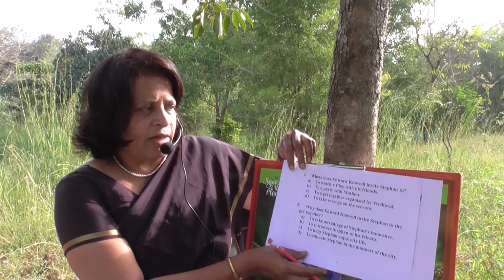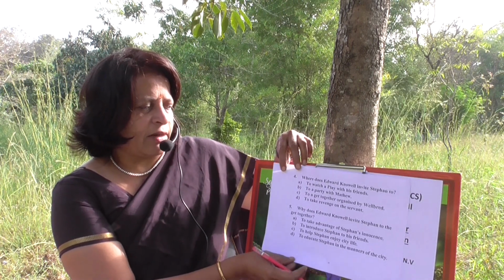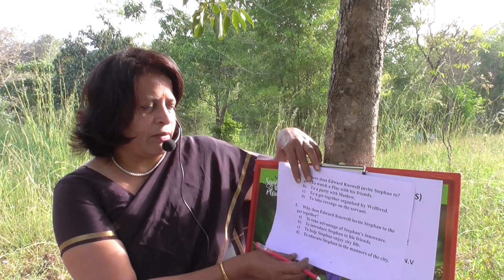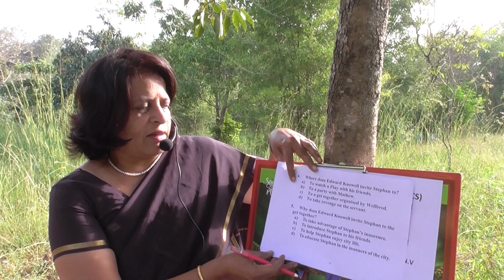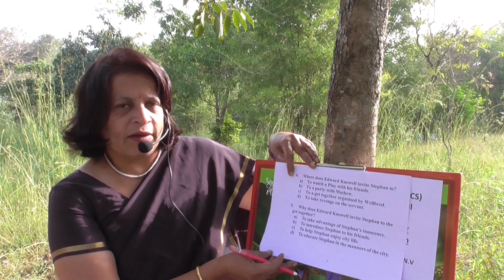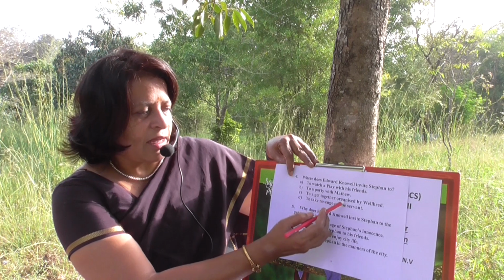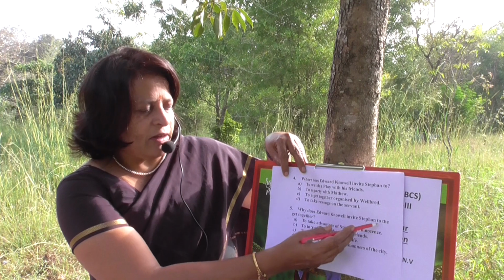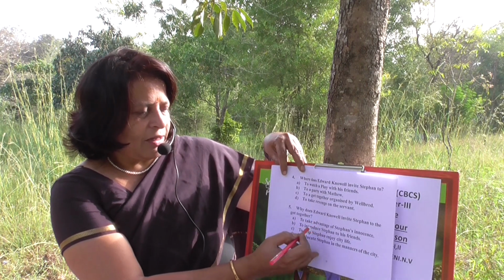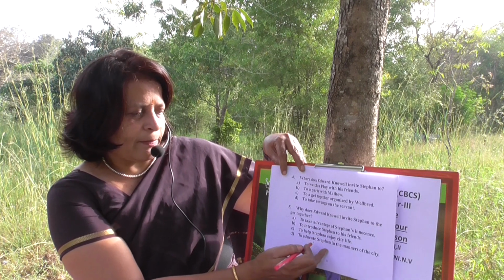And where does Edward Knowell invite Stephen to? To watch a play with his friend, to a party with Matthew, to a get-together organized by Wellbred, to take revenge on the servant. To a party, a get-together organized by Wellbred. Why does Edward Knowell invite Stephen to the get-together? To take advantage of Stephen's innocence.